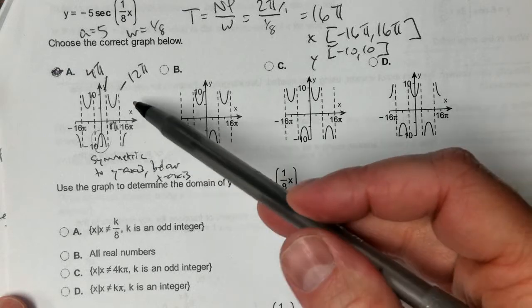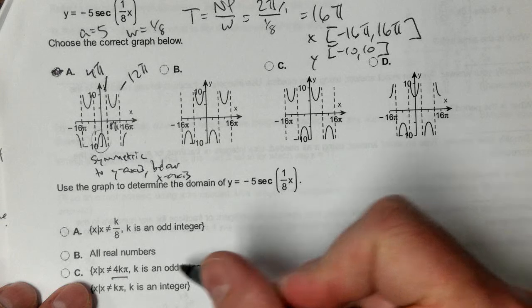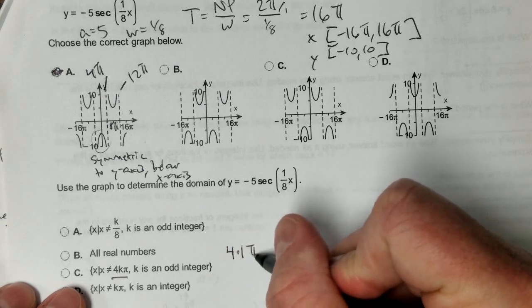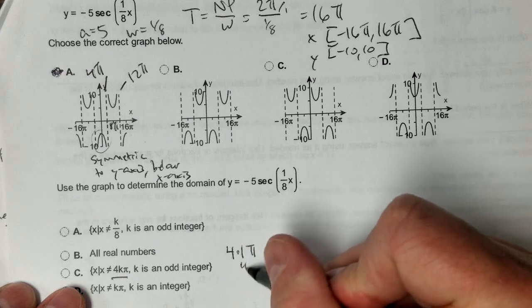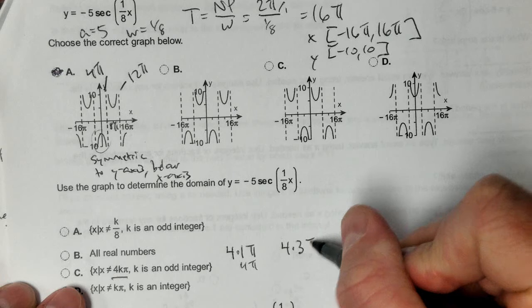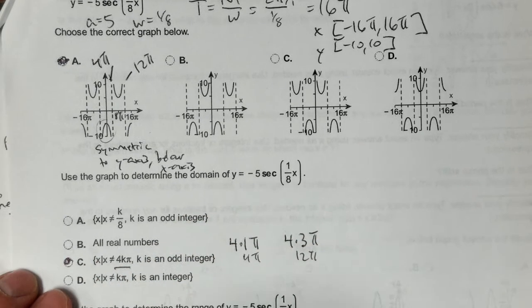So I like doing it this way, and then you can see it'd be 4 pi k with k being odd. So in other words, 4 times 1 times pi is 4 pi, and 4 times 3 times pi, so that's 12 pi. So again, that's the way I prefer doing it.